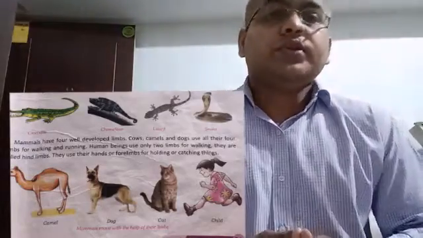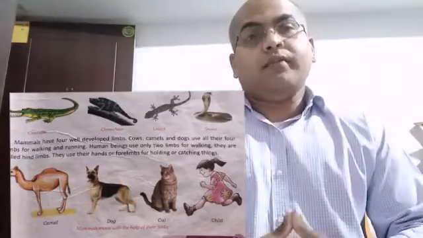Now we are going to discuss a term called migration. So migration is the mass movement of animals from one region to another region, or from one place to another place in search of food, in search of shelter, to avoid harsh weather or harsh climate. So among this migration there are so many animals.